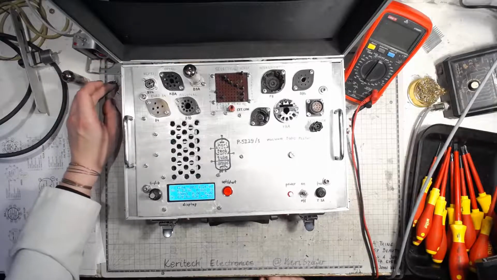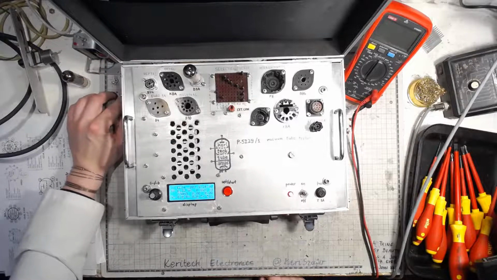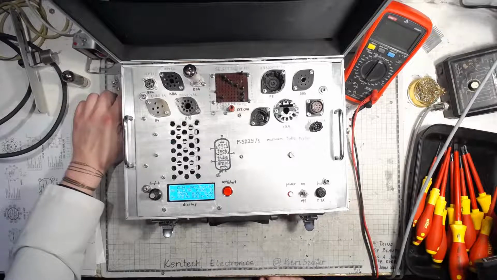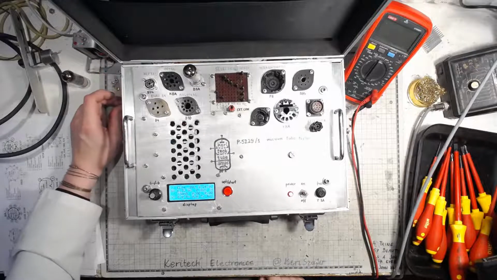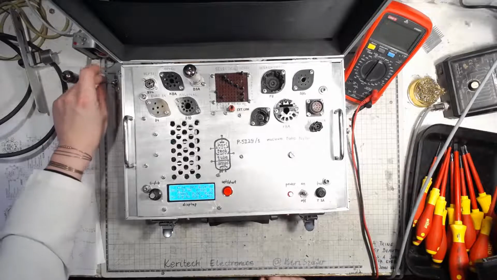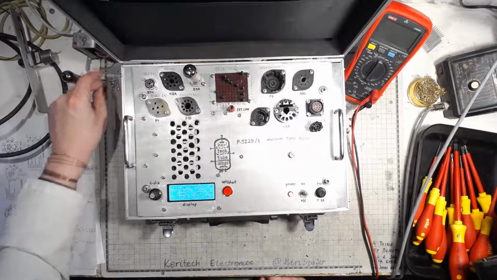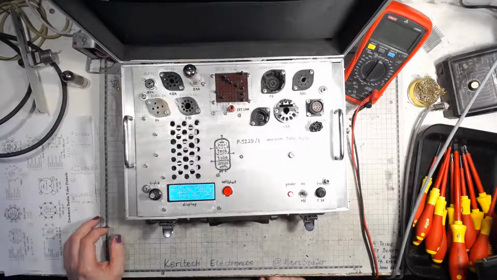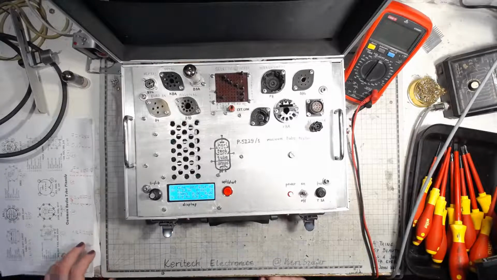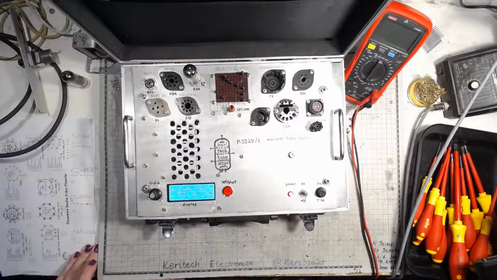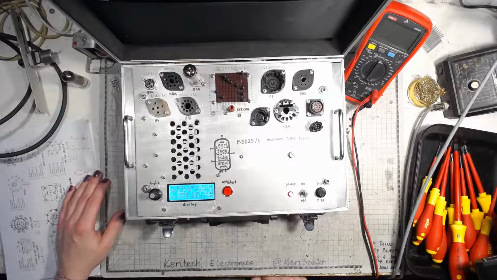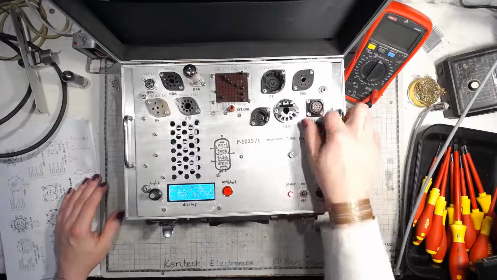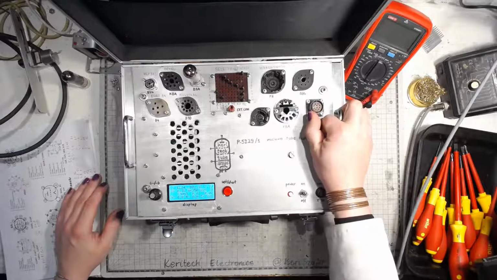Tesla was a union of Czechoslovak electronic industry, kinda like Unitra was in Poland. And they did all kinds of stuff from typical AM radios and TVs to test equipment and radio communication gear.